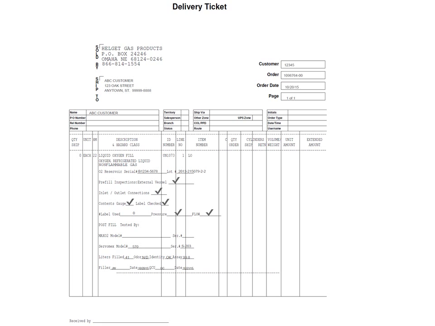We have our pre-fill inspections, which is the vessel itself. You're looking for contaminations, dents, gouges. You're going to check your outlet connection and make sure that it is clean. Make sure your contents gauge works. You look at the label and make sure that it's not obliterated. It's easy to read. If you used a new label, you'll document it here.